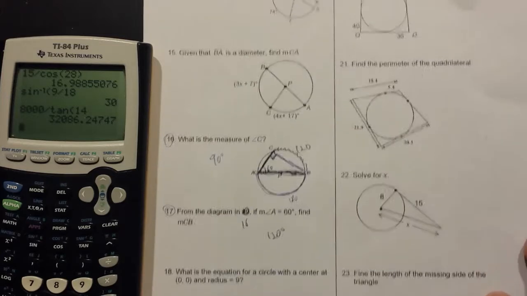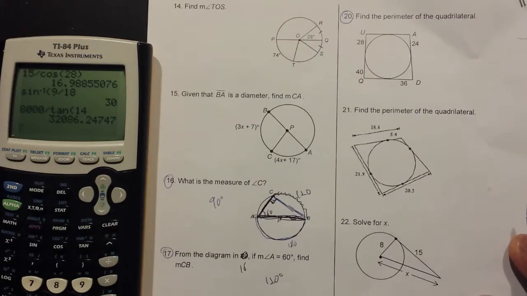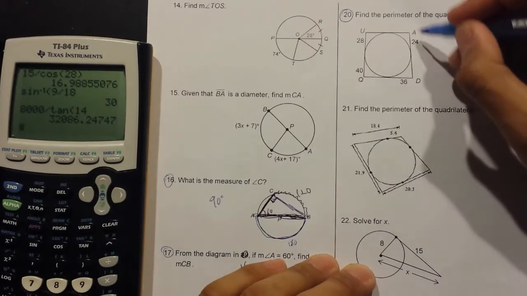We're at 10 minutes already. Okay, so I'll do one more and then I'll just talk about a few of them.